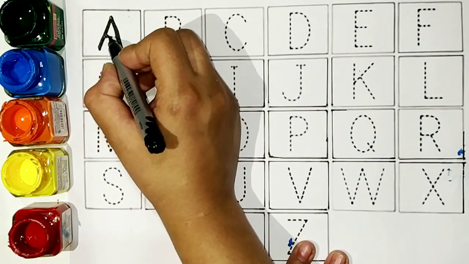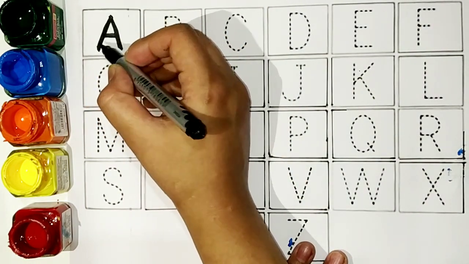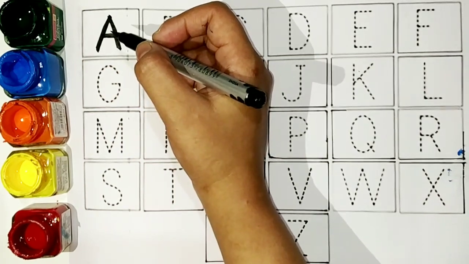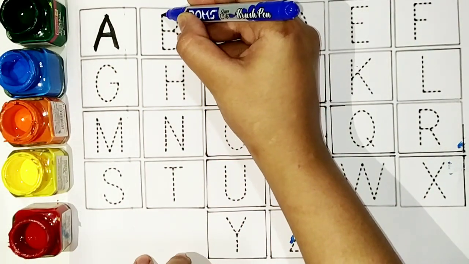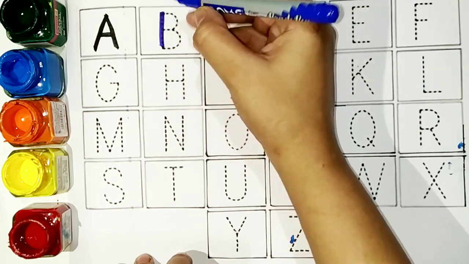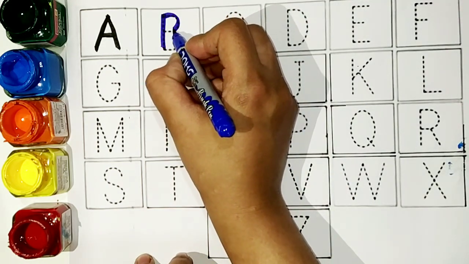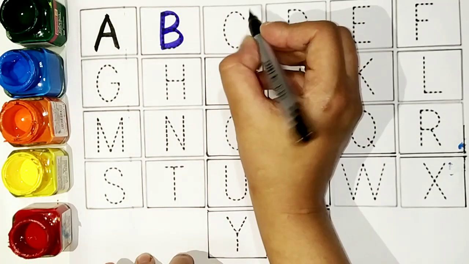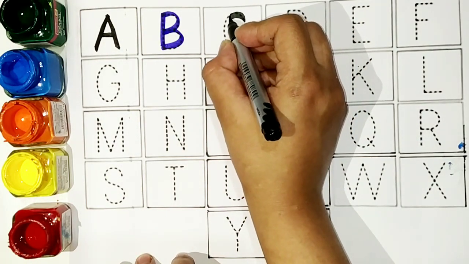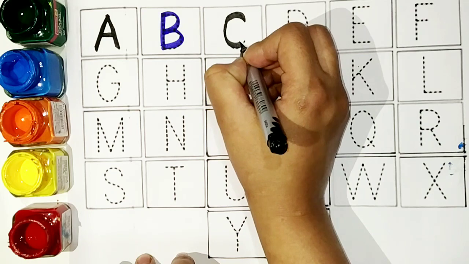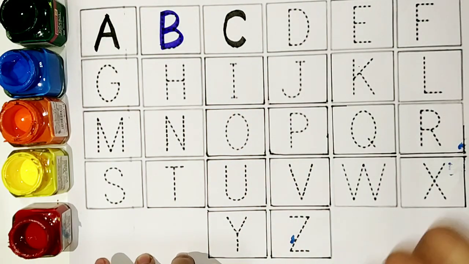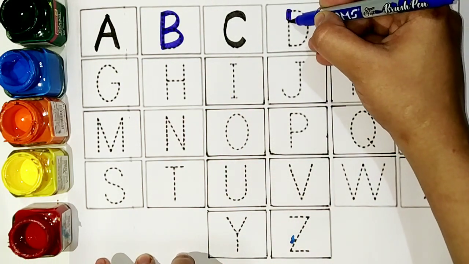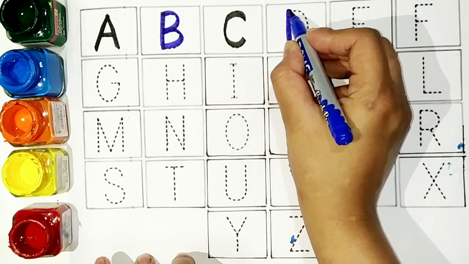A for apple. Blue color. B for boy. Black color. C for camel. Blue color. D for dog.